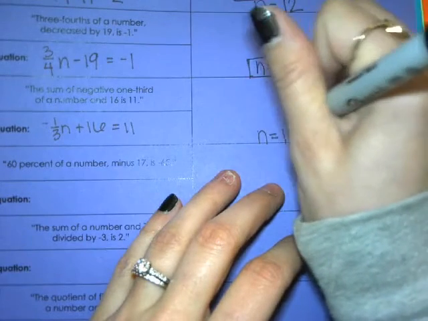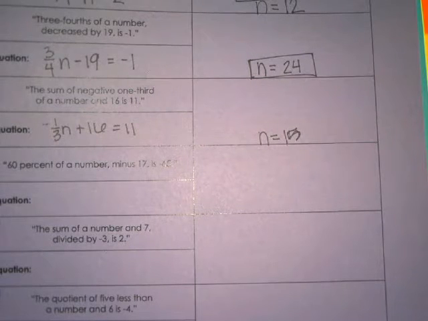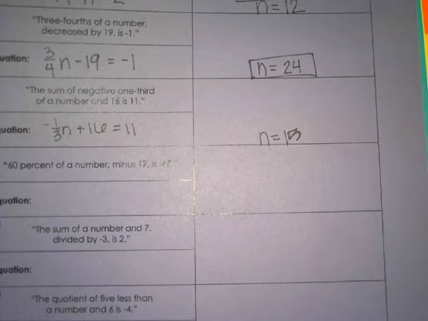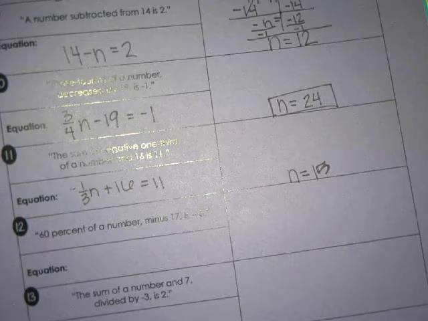Very good. N equals a positive 15. Any questions on number 11? Okay, number 12 was your bell work, and number 12 looks extremely similar to number 4 on the orange sheet of paper that we did yesterday. It's just a 2-step equation instead of a 1-step equation that we did yesterday.